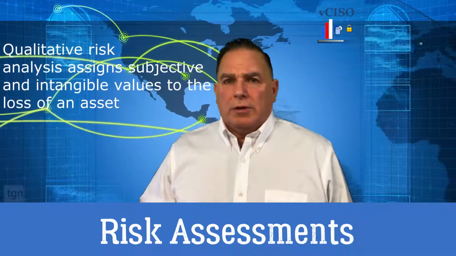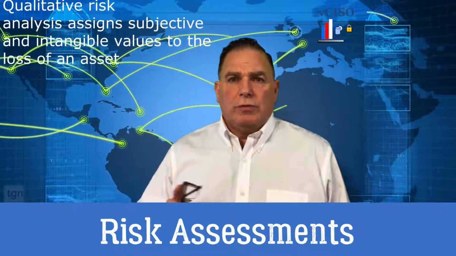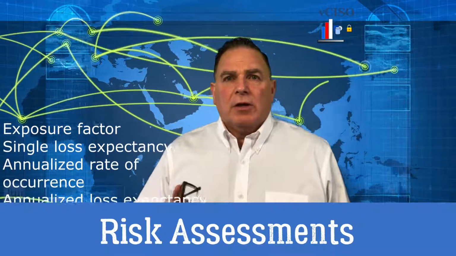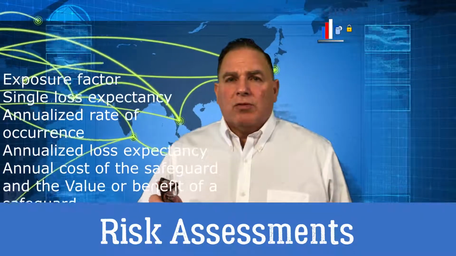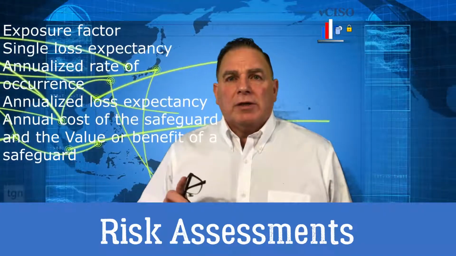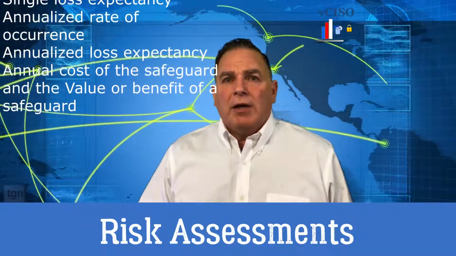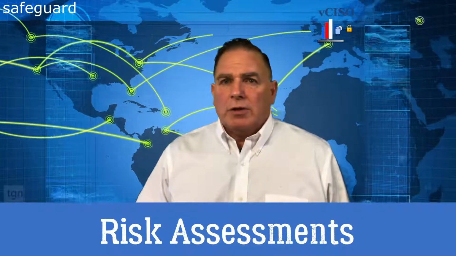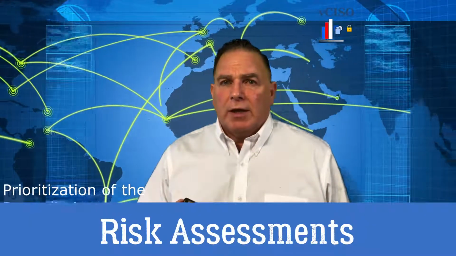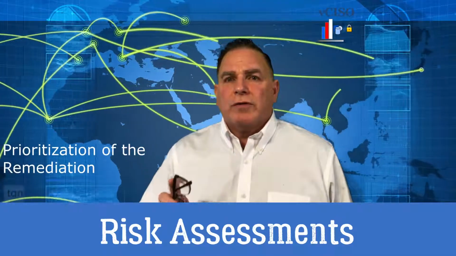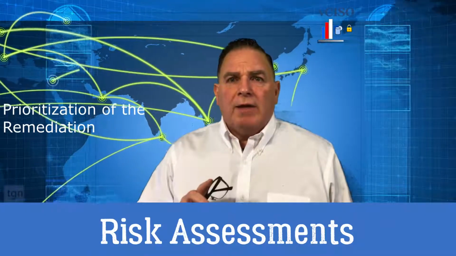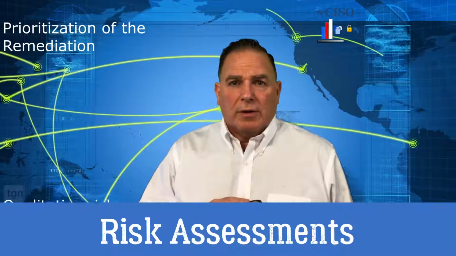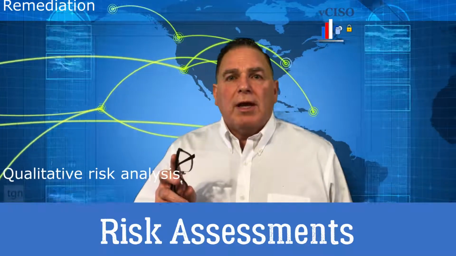Without going into too much detail, here are the elements used to evaluate the quantitative assessment: exposure factor, single loss expectancy, annualized rate of occurrence, annualized loss expectancy, annual cost of a safeguard, and the value or benefit of a safeguard. So much math, but it's important to realize that with all the calculations used in the risk assessment process, the end values are used for the prioritization of the remediation. Let's talk a little bit about qualitative risk analysis.